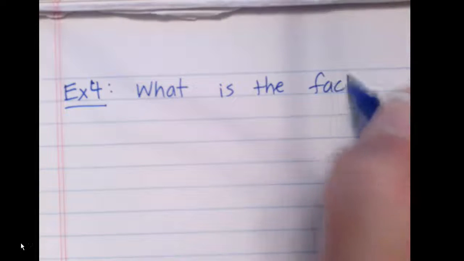Okay, so we've already done a couple of these problems, but this is probably one of the more challenging things we've done so far. We are going to write out the factored form of a monomial. So this is example 4.